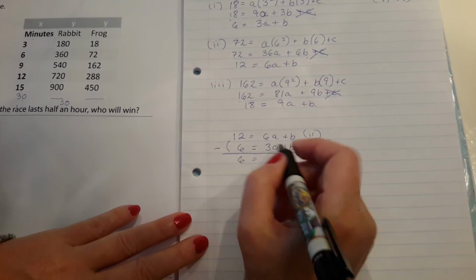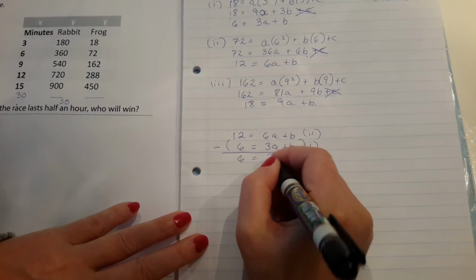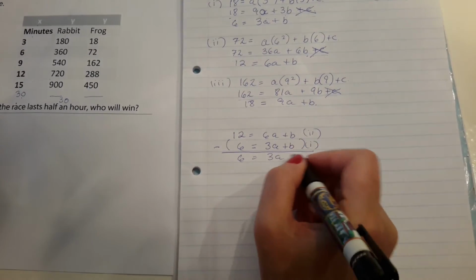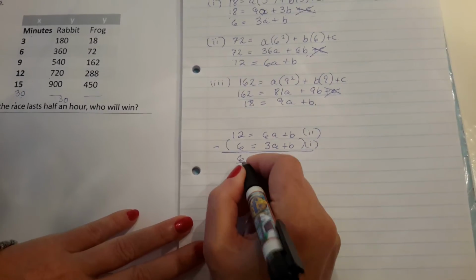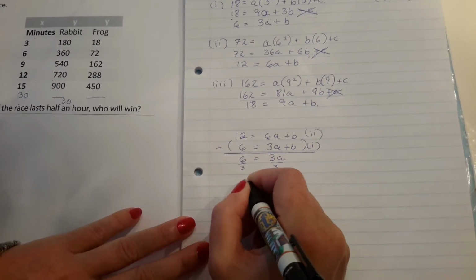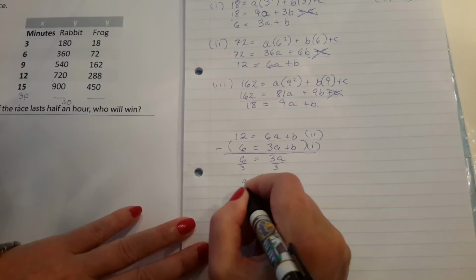12 minus 6 is 6. 6a minus 3a is 3a. And the b minus b is 0. So I've got 3a equals 6. So divide both sides by 3. I end up with a equals 2.